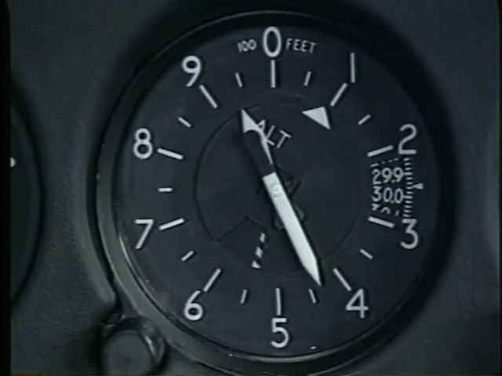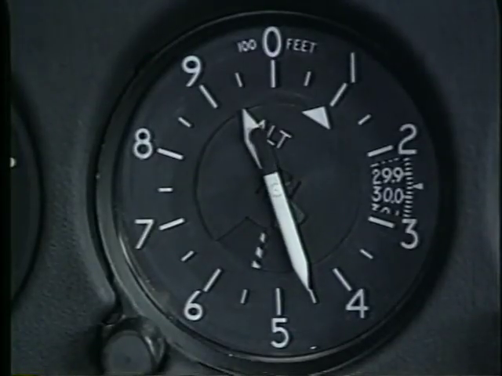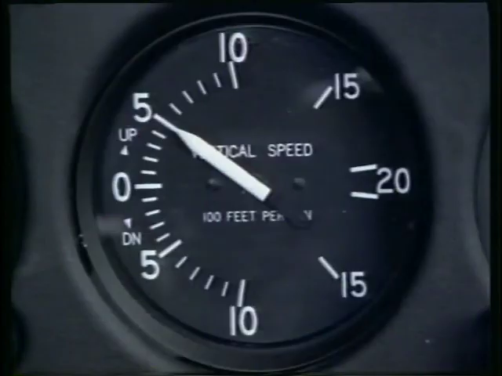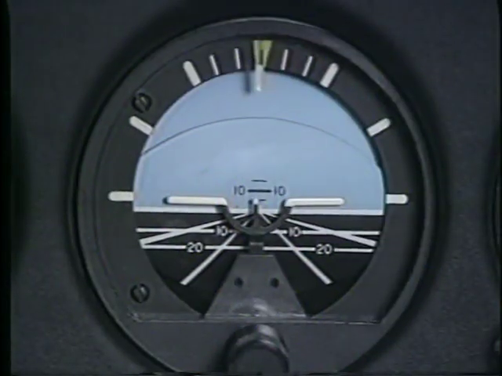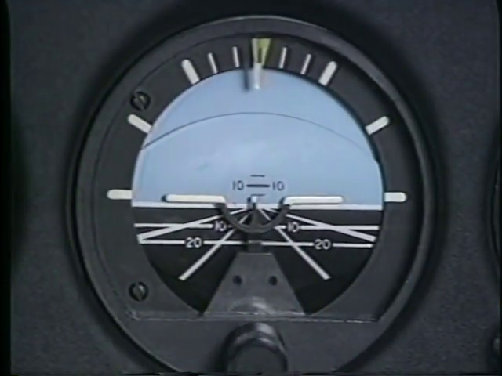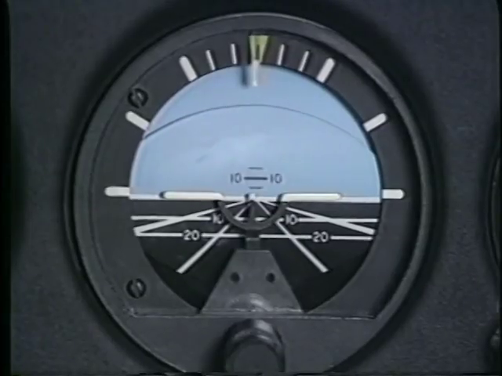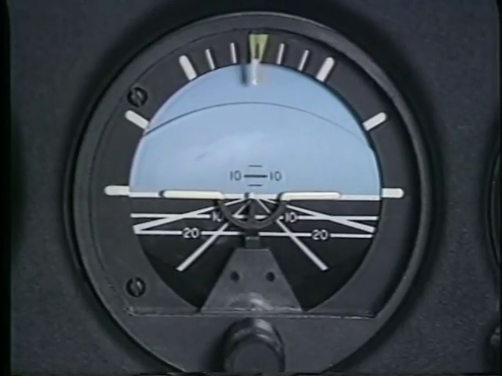As you approach your desired altitude, begin the level off by leading the altitude by 10% of the vertical speed. For example, if you are climbing at 500 feet per minute, lead the level off altitude by 50 feet. To level off, apply smooth, controlled pressure until the miniature airplane on the attitude indicator is aligned with the horizon reference line.